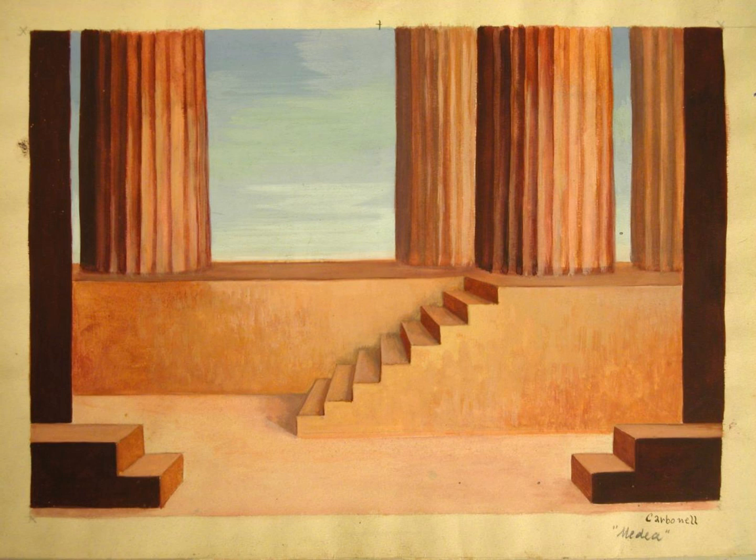The tragedy Medea, written by Euripides, tells the story of Medea's revenge. Betrayed by her husband, Jason, she kills her own children and Jason's new wife. It was first staged in 431 BC. In Carbonell's work, the theatre represents a space where the real and the imaginary merge.